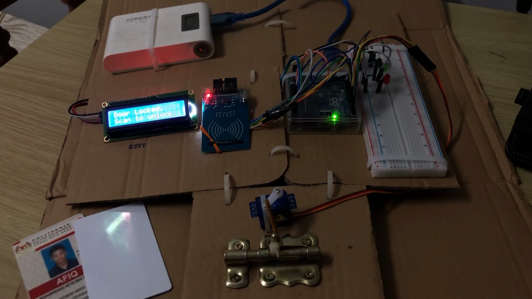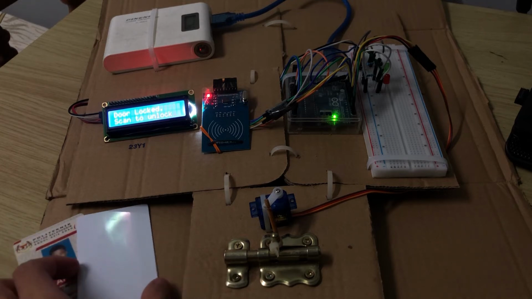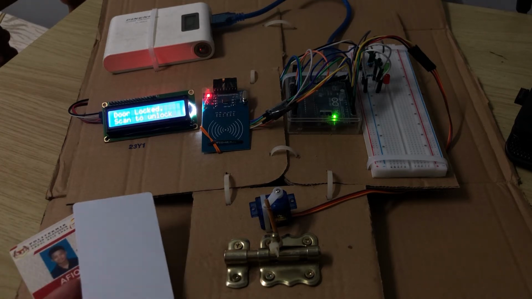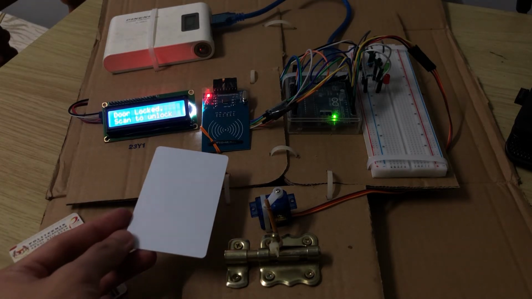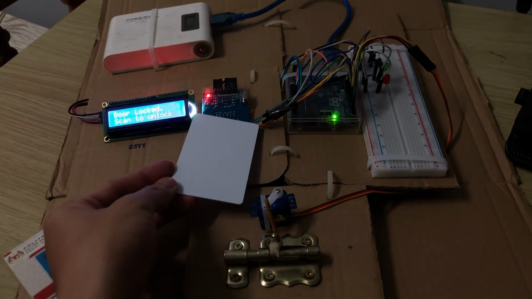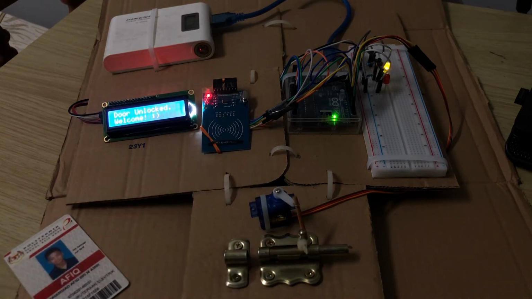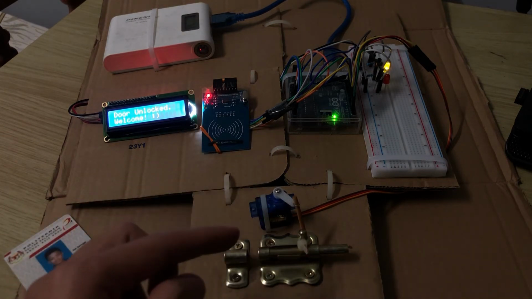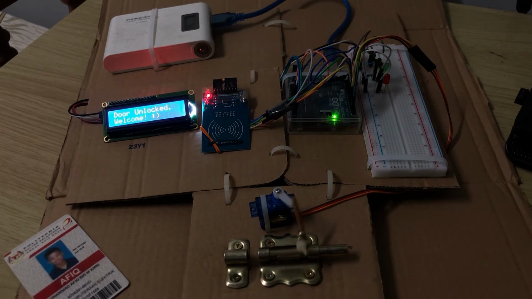Next, we will try to scan the authorized ID which is registered within our program. Let's see what happened. The door unlocks, welcome. The green LED lights up, indicating that the door is successfully unlocked, and within approximately 8 seconds the door is automatically locked. As we programmed, the user will close the door in approximately 8 seconds.